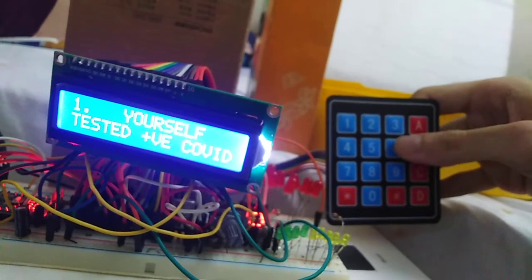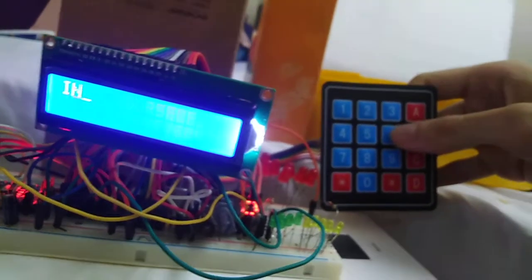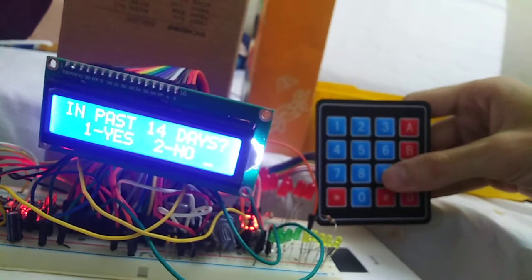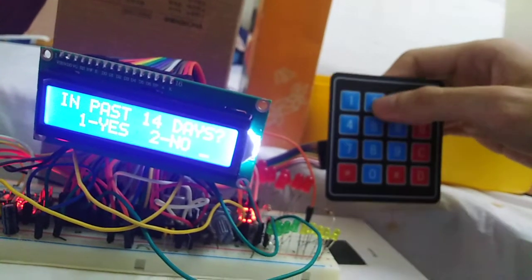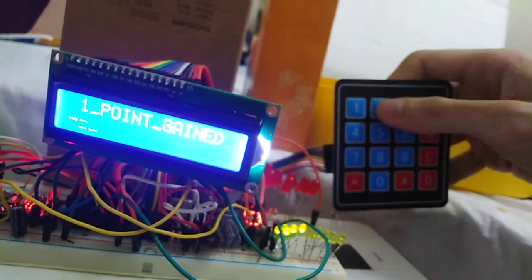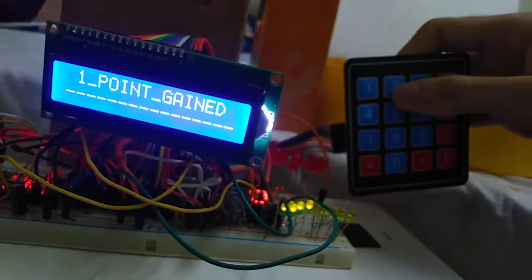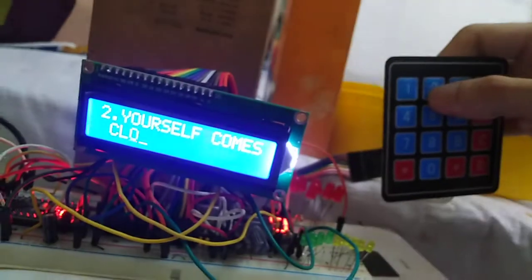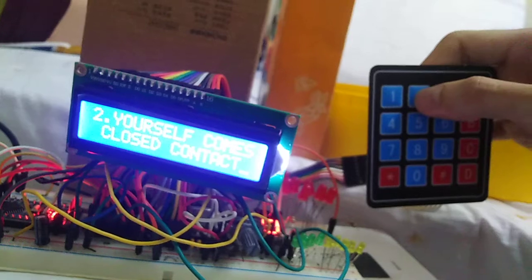For this part, you are required to answer 7 questions. The 7 questions must be answered for the past 14 days. So yes or no. If you press no, then it is safe because you are not in contact with COVID. So safe, 1 point gained. The green LEDs all light up as an indication of 1 point. You gain 1 point for safety.